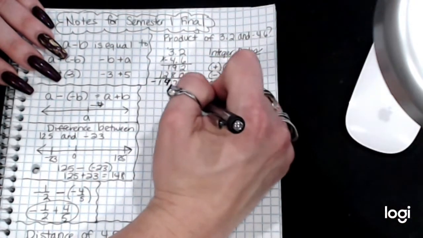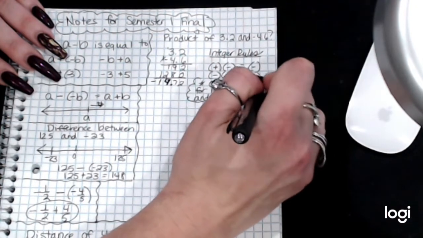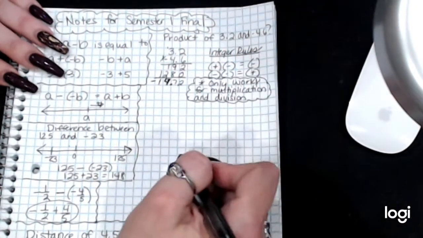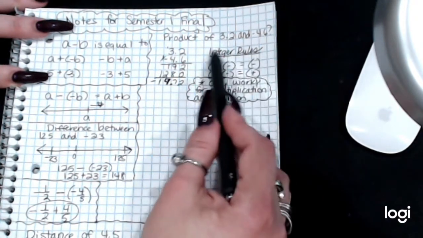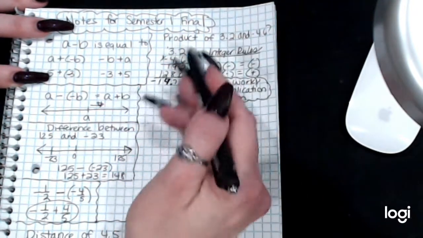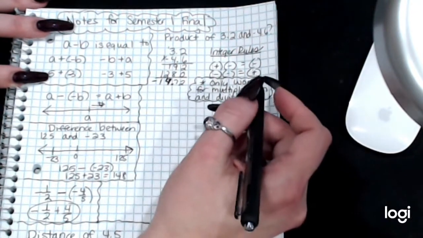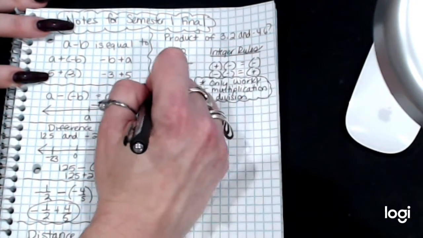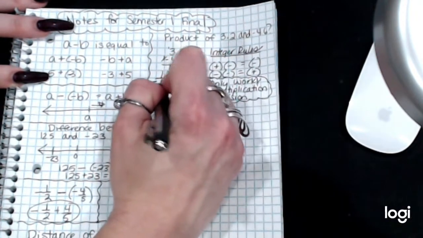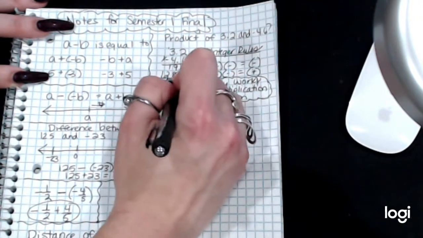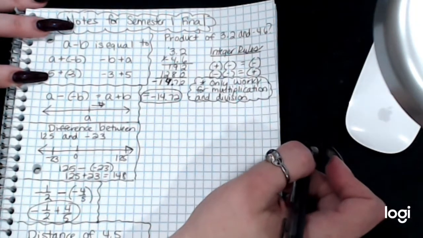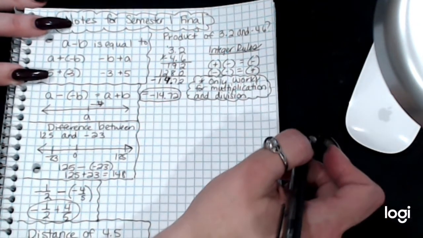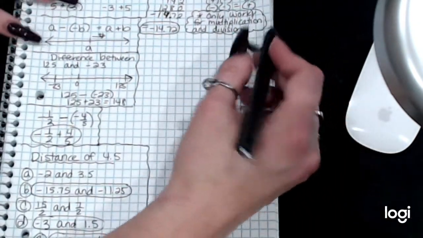Okay, and maybe we need to put a little cloud around this one also, just to make it stand out more. So back to this up here, we're going to just put equals and put our final answer, negative 14 and 72 hundredths. Okay.